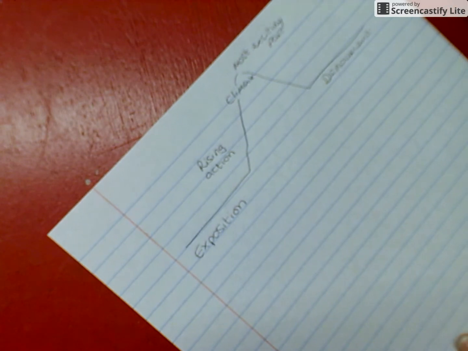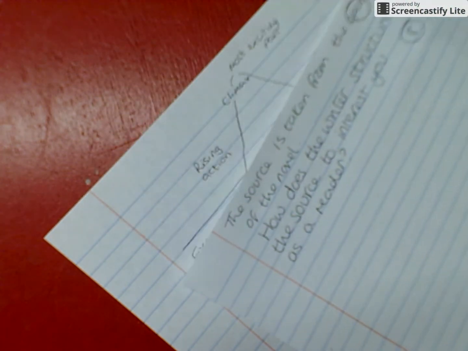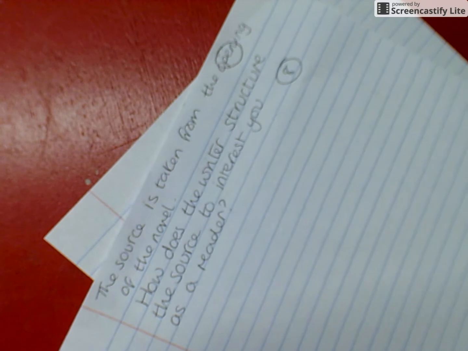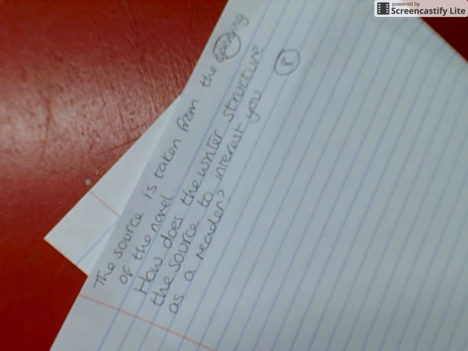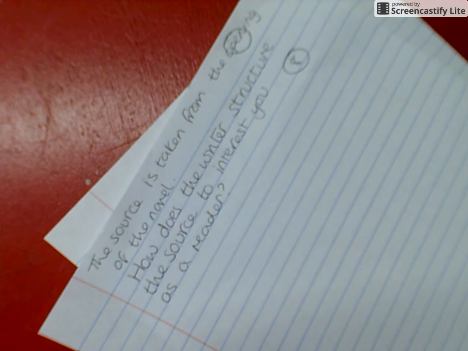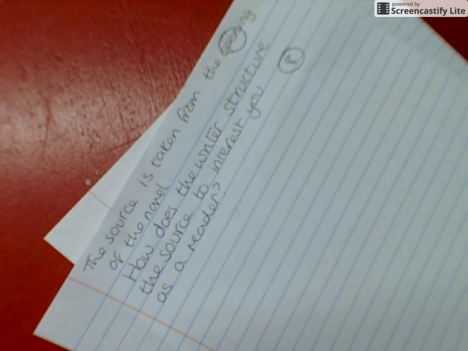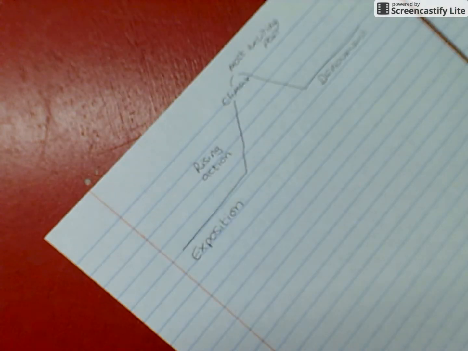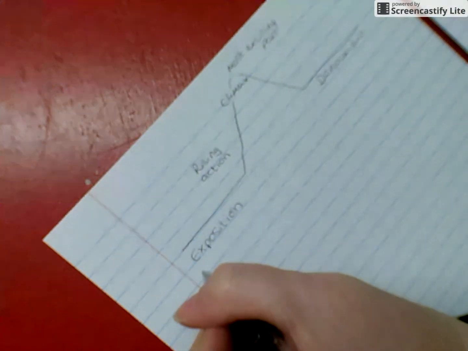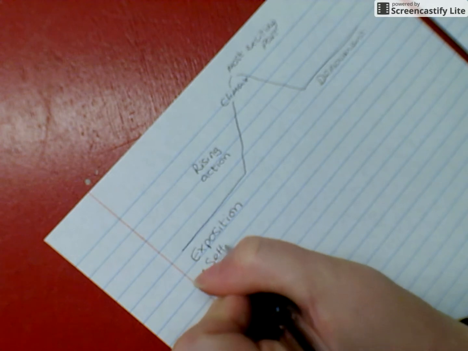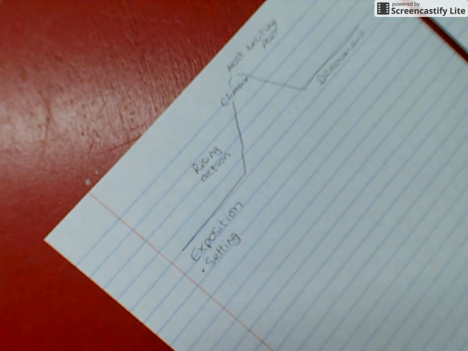So when you do have a structure question, do have a look about where in the novel the source is taken from, because it will make a difference to what you would expect to see. So in the exposition, of course, we would expect to see a description of setting, maybe some weather there to set an atmosphere, the pathetic fallacy.